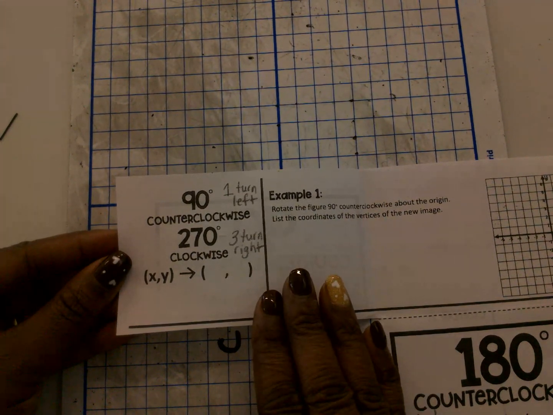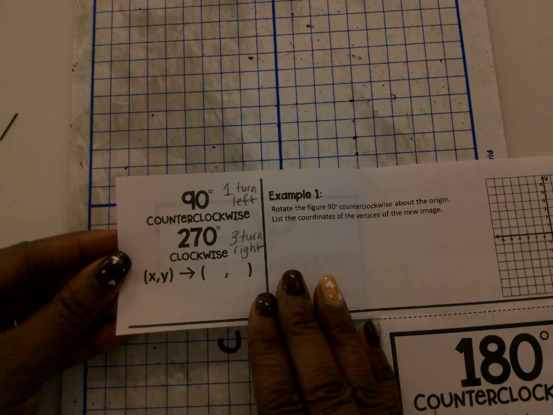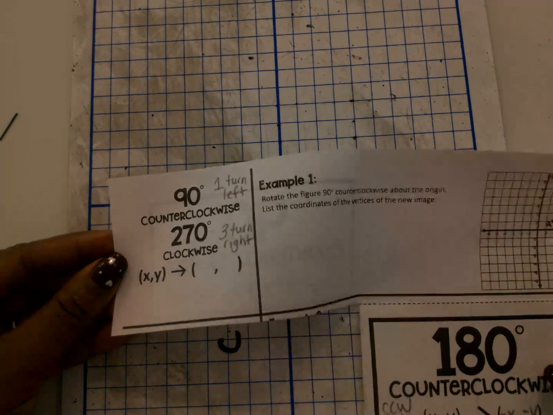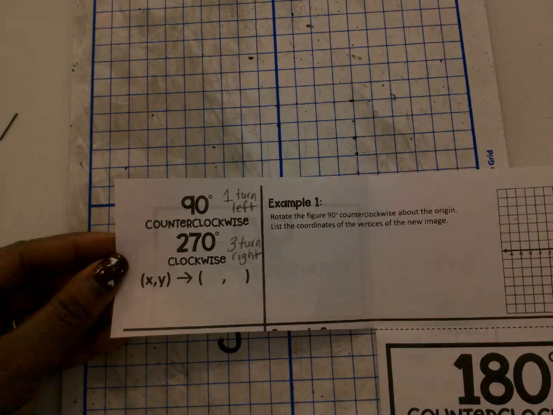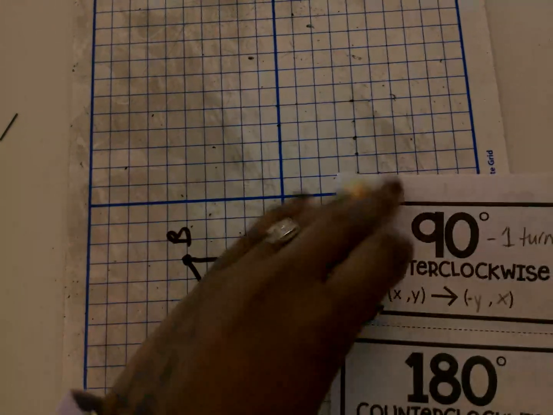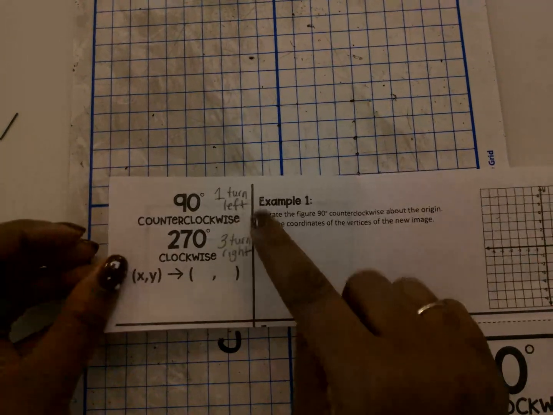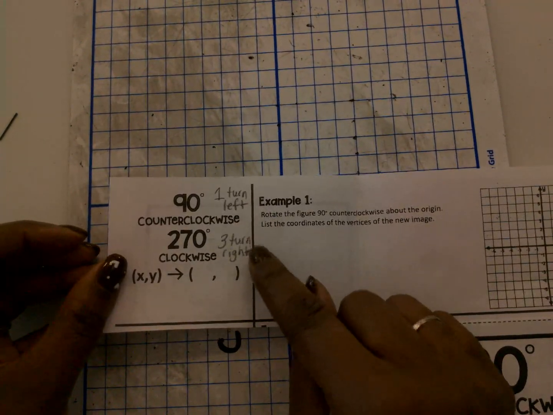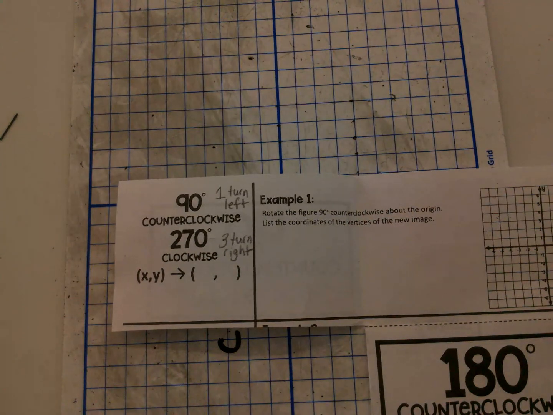Yes, baby. It's not the same. Okay. All right, let's do the next. One turn to the left, 3 turns to the right. They are exactly the same. Any questions about that? All right, here we go. Next.